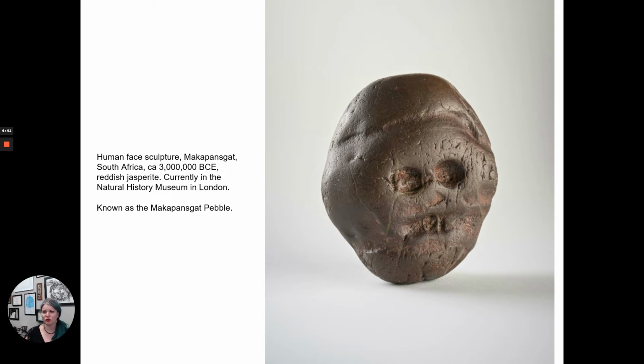It may not look like much to our eyes, but the hypothesis is that it must have been interesting to our distant ancestors because it was found at a site in South Africa, part of the cradle of humankind, which is just north of Johannesburg, where jasperite is not otherwise found. So, an ancient, not ancient, prehistoric, even older than ancient, artist saw this pebble, recognized that it resembled a face, and then they selected it and moved it with them as they traveled.